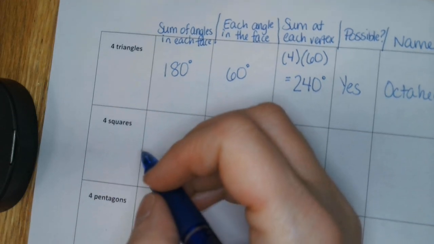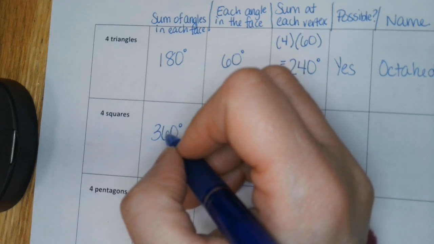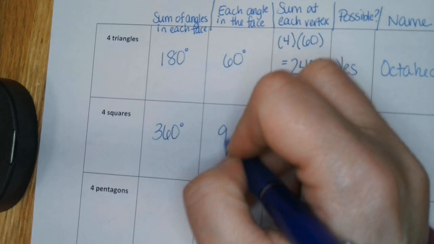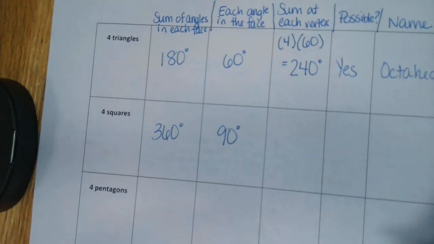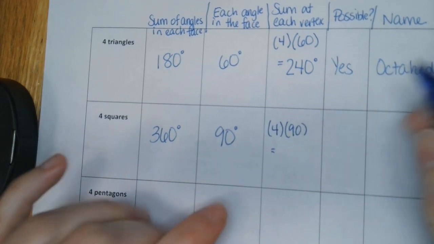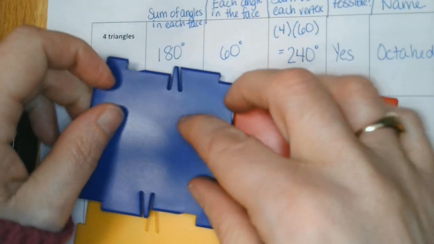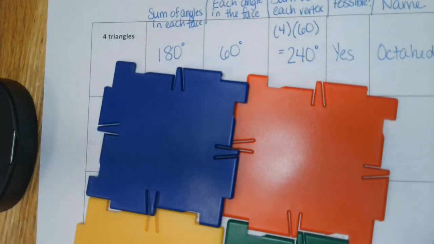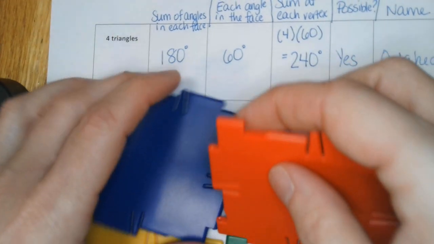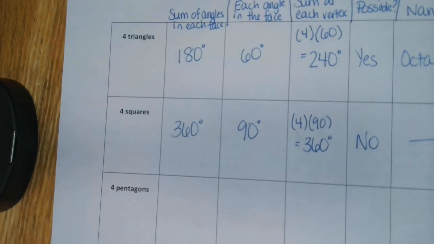Okay, how about 4 squares at each face? Well, we know that a square has a sum of 360 degrees. Each angle is 90 degrees. Now what if I want to put 4 of those 90-degree squares together? And we already saw this, right? I had showed you earlier what happens if I try to put 4 squares together. And we said that in that case, it fills up this space here, and then I don't have any freedom to bend this into a shape. So it did not work because this equals 360 degrees. So there's no space, it's not possible.